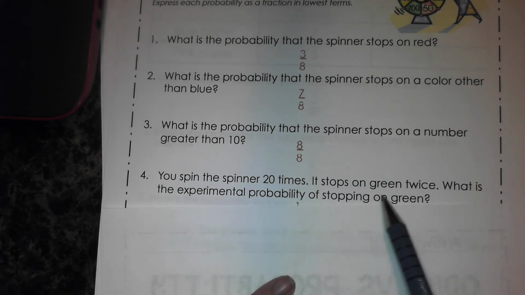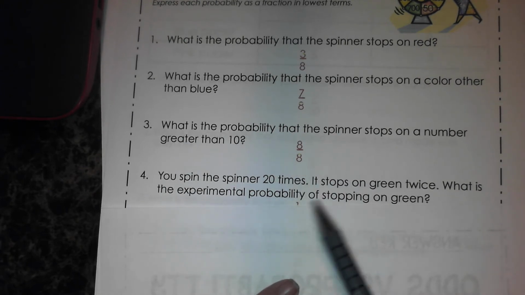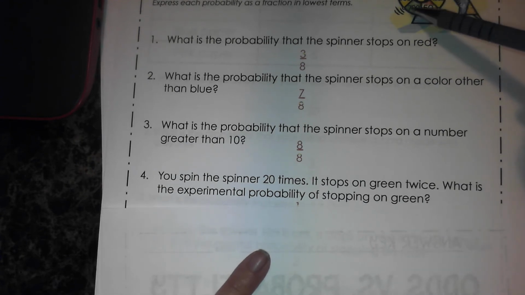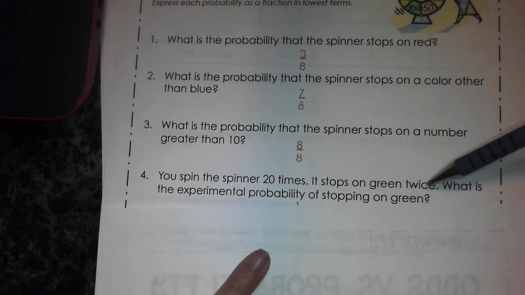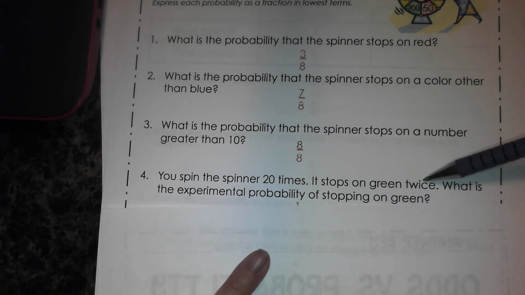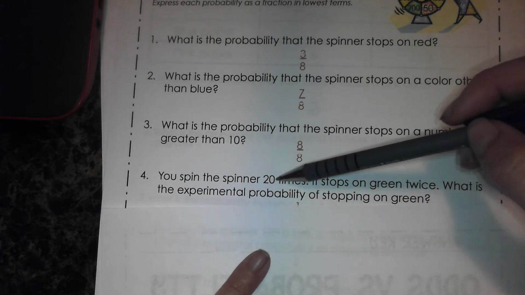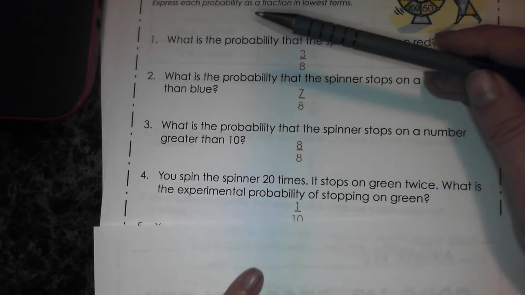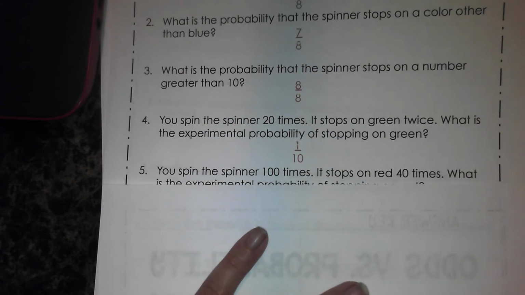Say you spin the spinner 20 times, it says. It stops on green twice. What is the experimental probability of stopping on green? So theoretically, it should be 2 out of 8. But the experimental probability was actually, it stopped on green twice out of 20. So 2 over 20, which would become 1 over 10 in lowest terms. So that is considerably less than the 2 over 8, which is the theoretical probability.